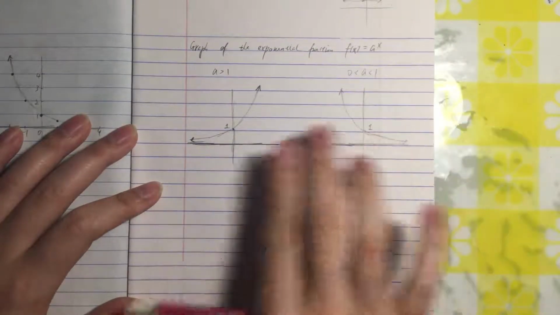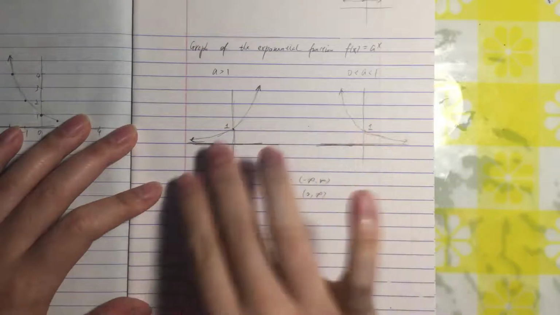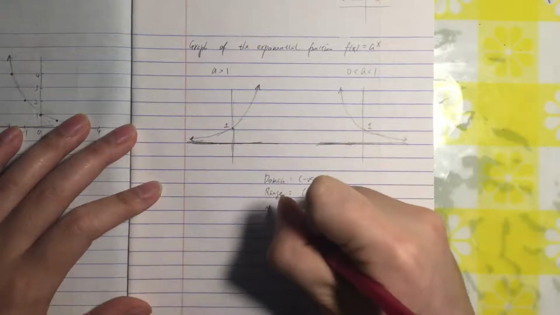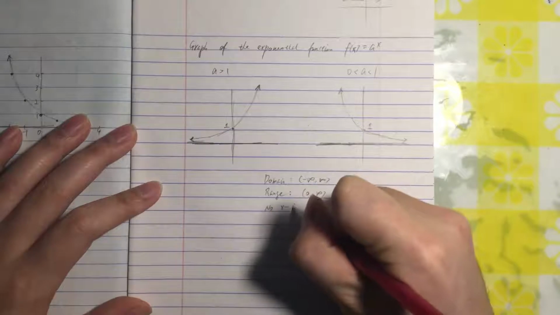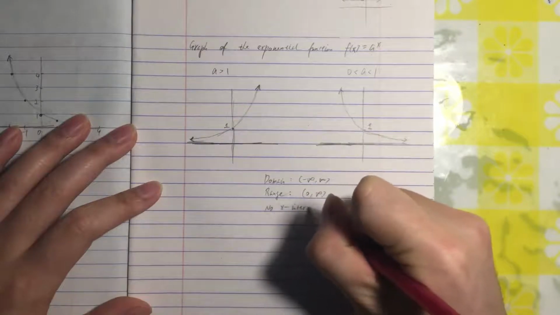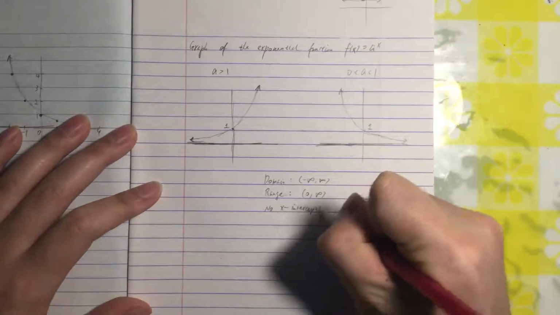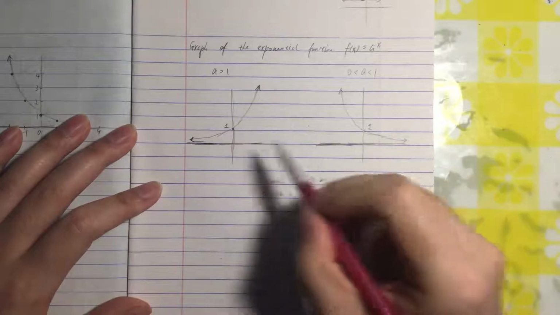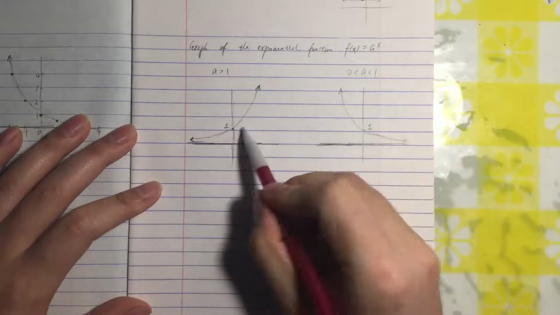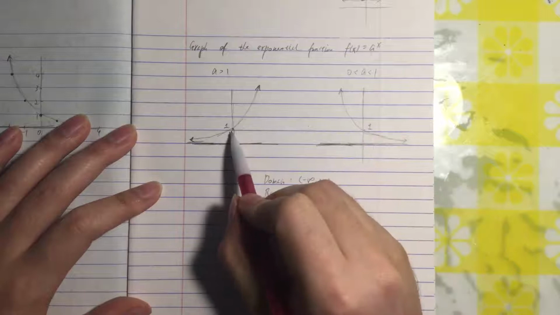And in both graphs, there are no x-intercepts. The y-intercept in both graphs is always (0, 1).